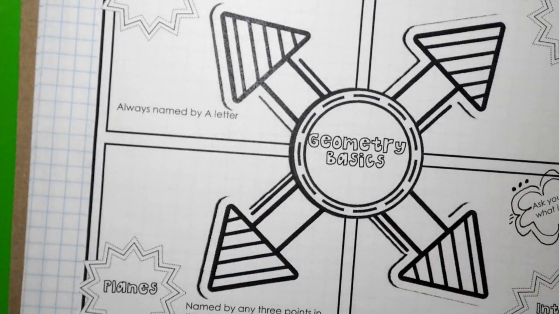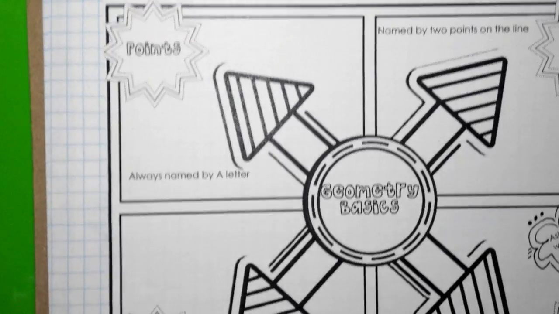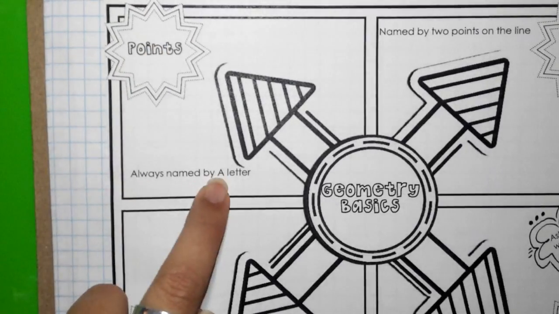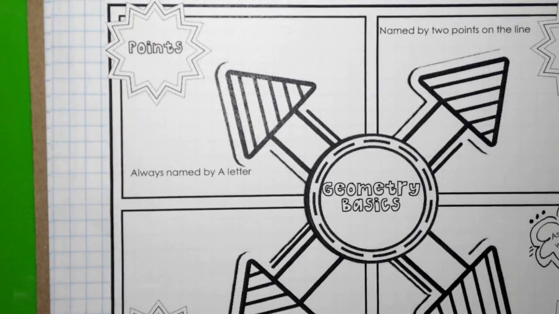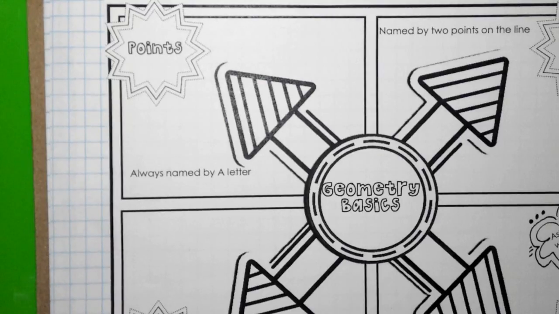All right, so you're going to take your first set of notes in here. When I write, you write. When I move, you move. Exactly. All right, so points. To name a point, it's always named by a letter.